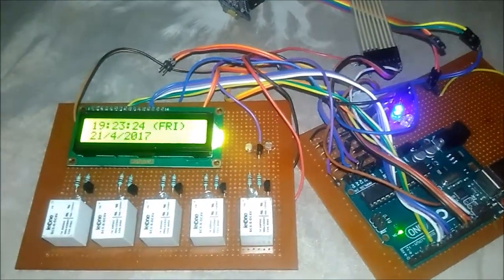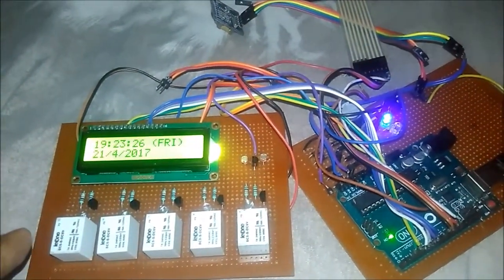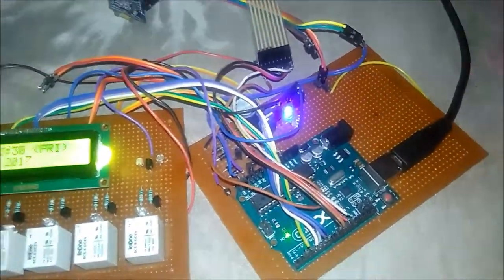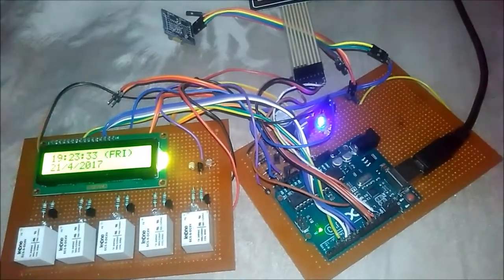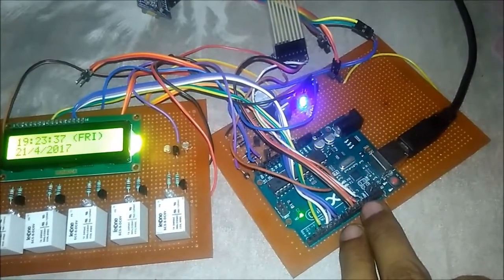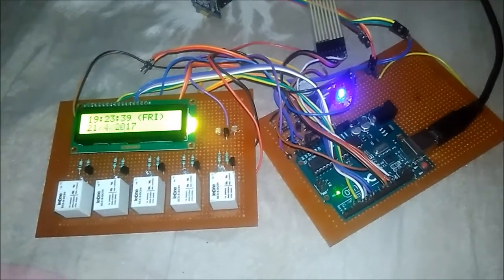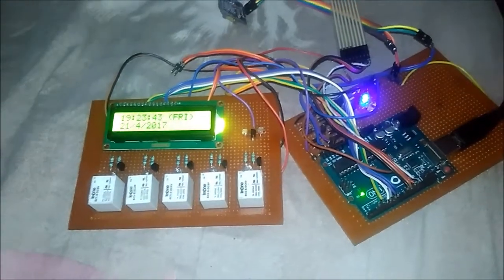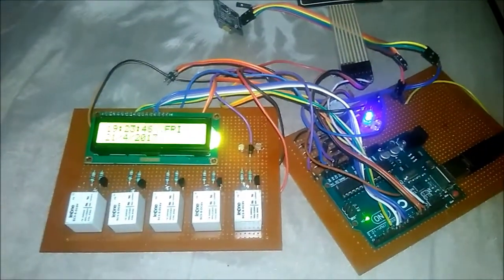We set the time 19 hours, 23 minutes and 19 seconds. At that moment the light will be off. So it is kind of an alarm clock. You can do whatever you want. I just glowed the LED and turned it off after the alarm. So you can write whatever you want. I'll show you in my code how you can do it.